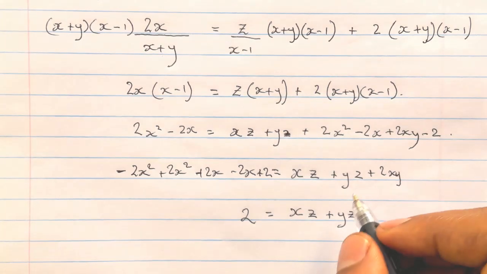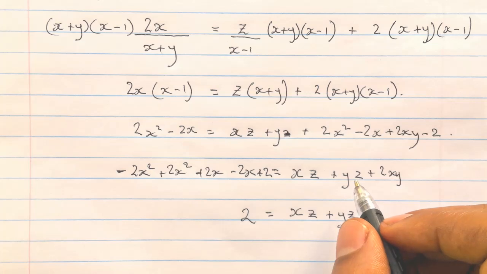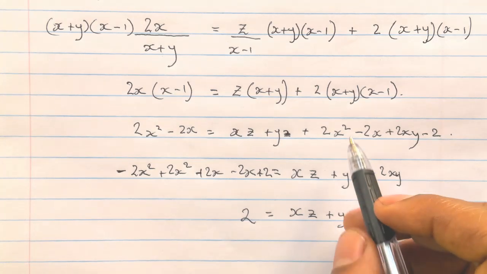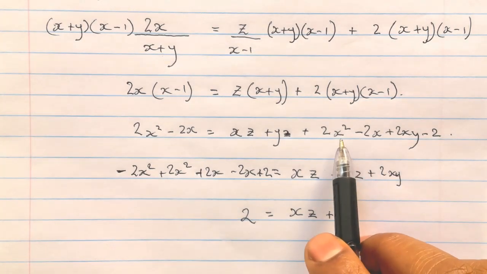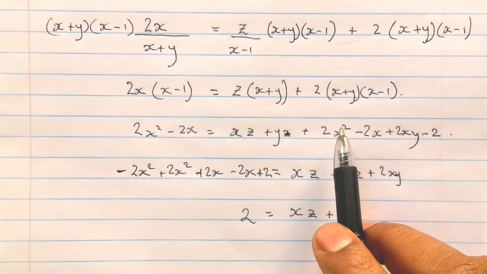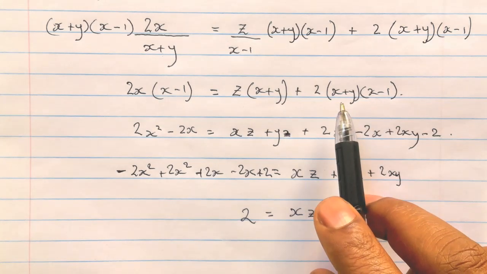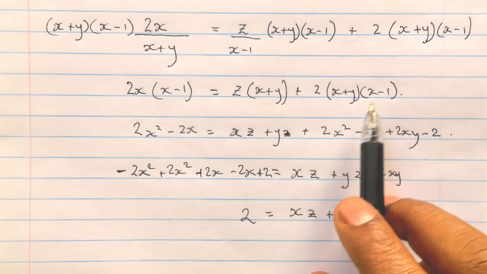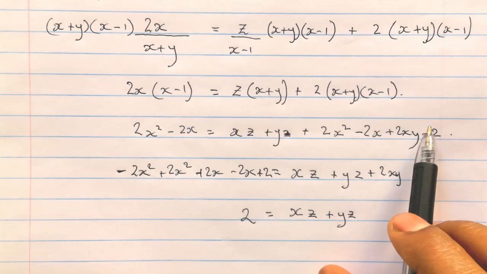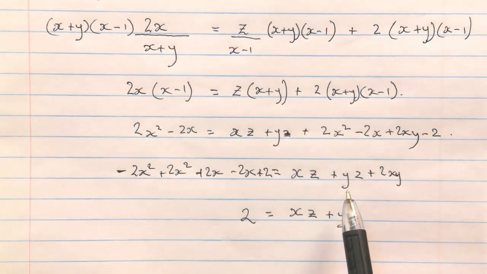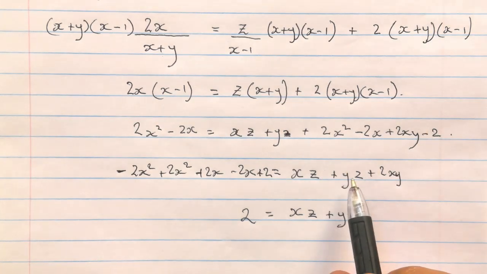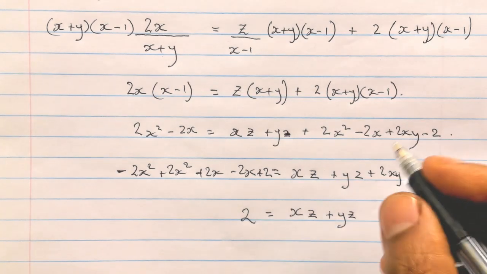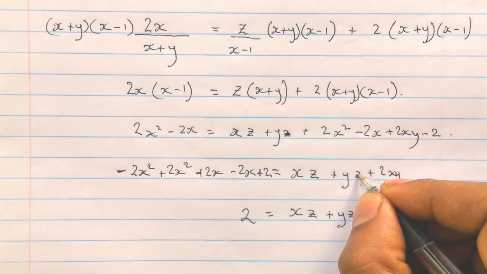Okay, right. I keep forgetting my z indicator. So let me see. I just need to be careful here. So what did I do? I said 2x squared, and then I had that negative 2x, then I had a 2xy and a negative 2. Okay, right. So I'm just right again. I forgot to put my indicator there because now it looks like a 2.